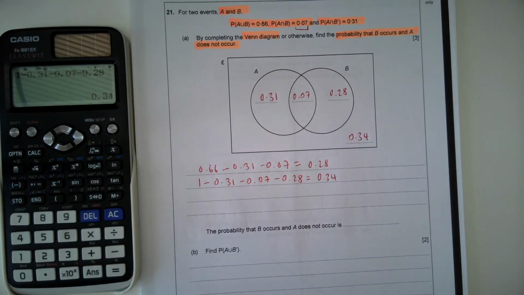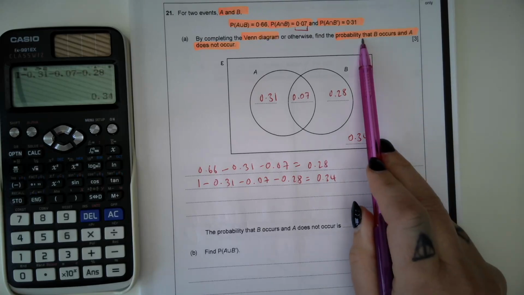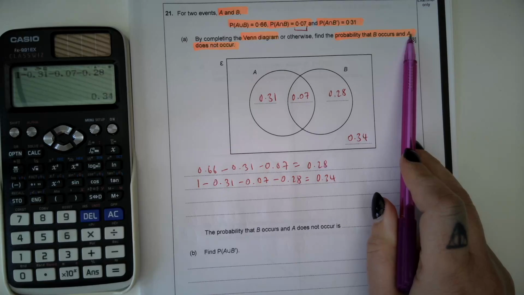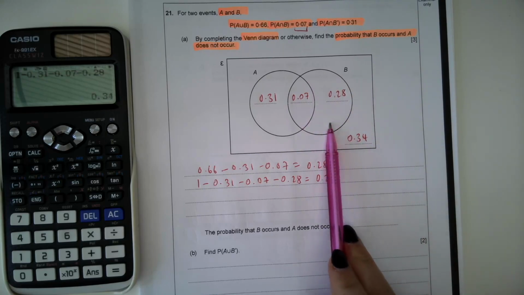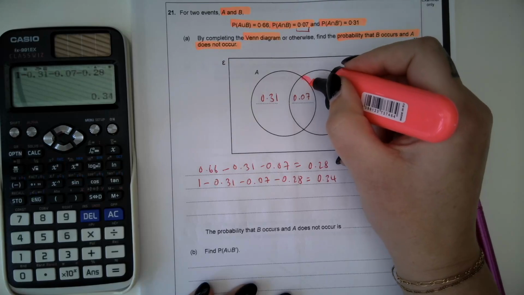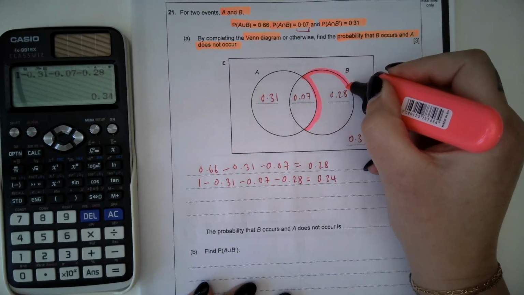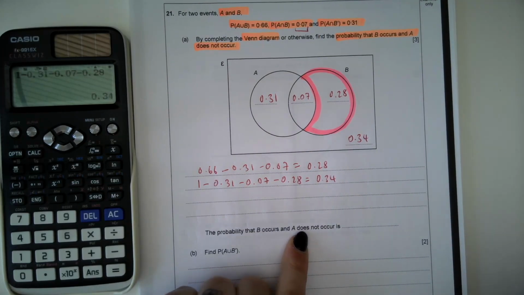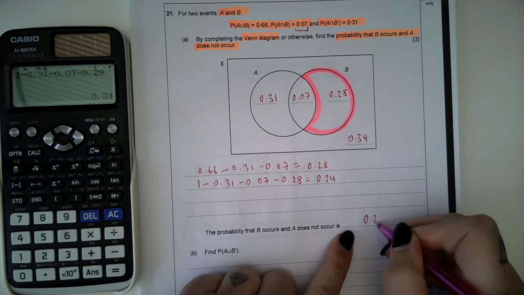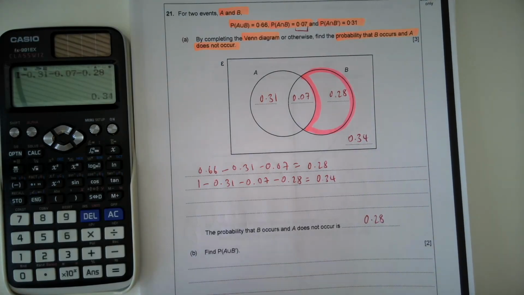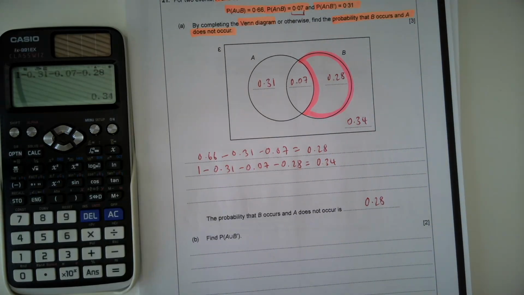I'm now going to find the probability that they're interested in. So the probability that B occurs and A does not occur. So we want the probability that it's in B, but it's not in A. Well, that's just this section of the Venn diagram here, because the middle bit is also in A, but this bit is just in B. So the probability that B occurs and A does not occur is 0.28. Now you could have done that without completing the whole diagram, but I like to complete my thought processes.